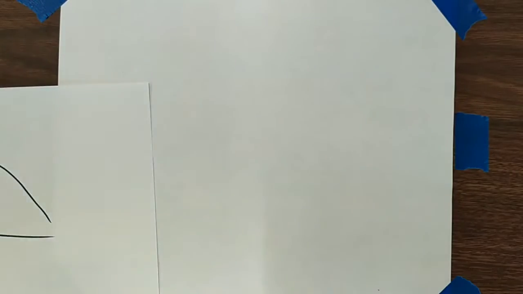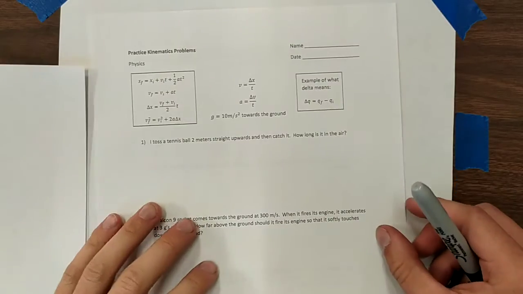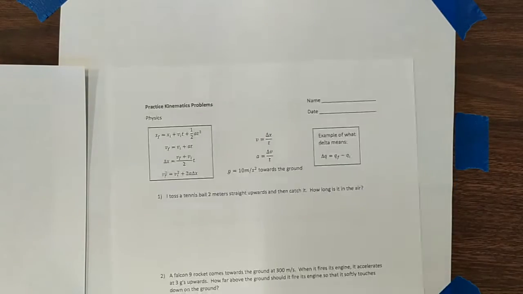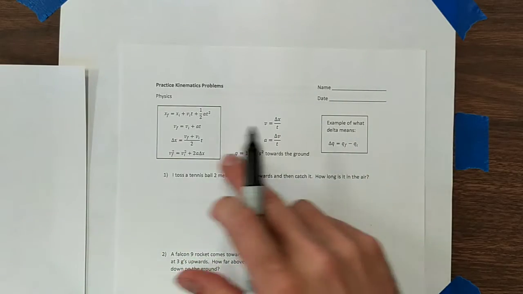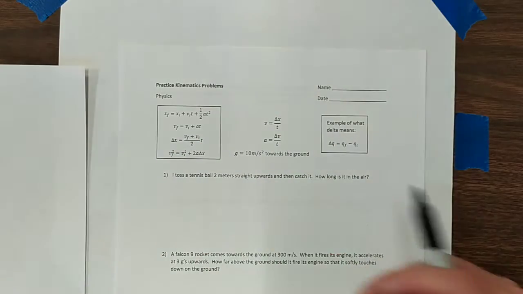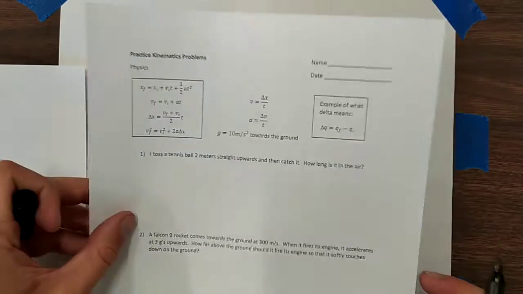All right, so I'll start off with number 1 on this worksheet here. This is the set of equations that I'll give you for the quiz and for any tests that include this sort of stuff, so you'll always have the equations. You don't need to memorize those.